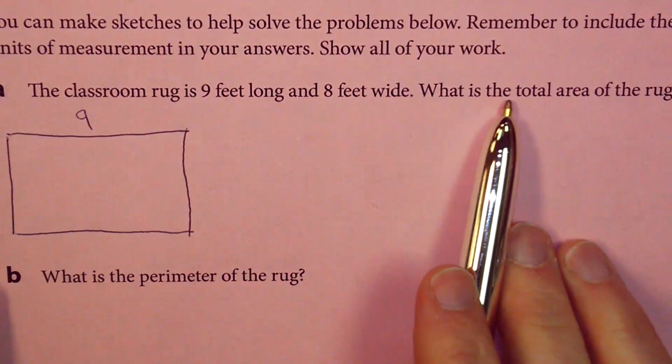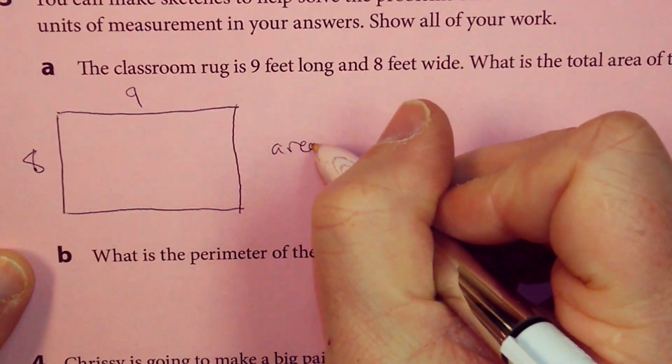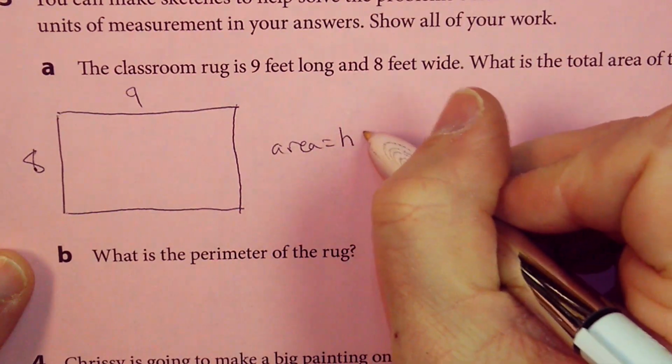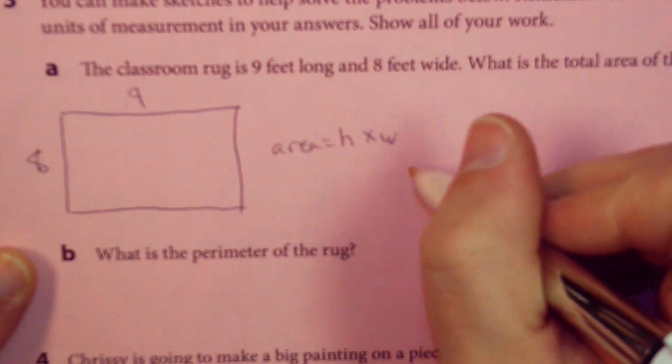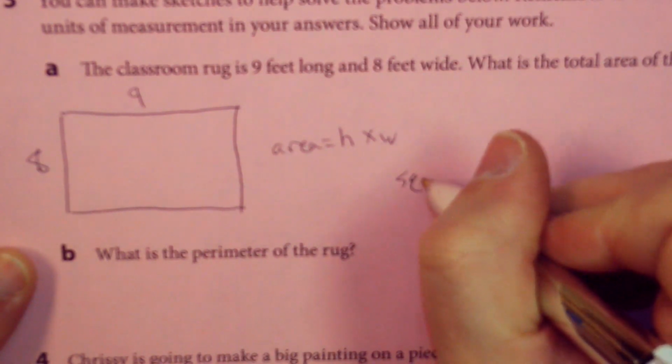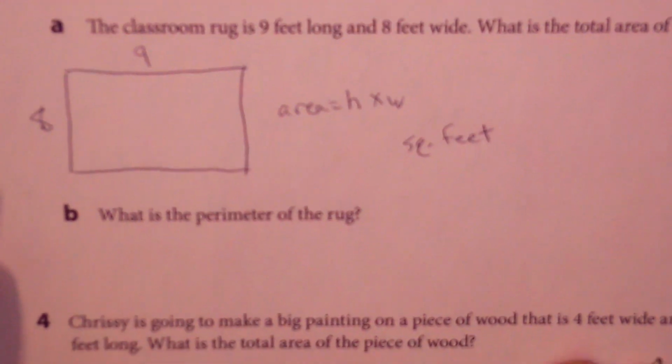It says, what is the total area of the rug? Well, we know that area equals how tall it is times how wide it is. And don't forget that your answer is going to be in square feet. Okay, I'm going to let you do that one on your own.